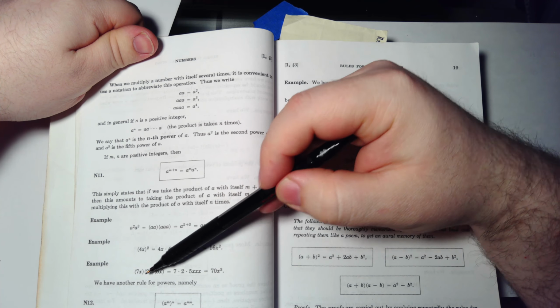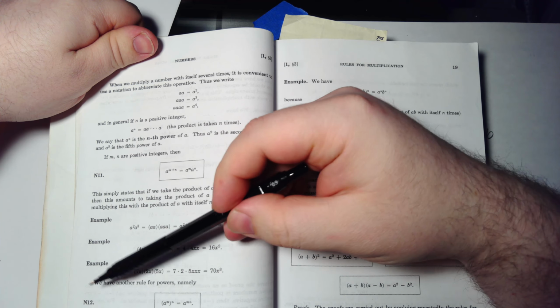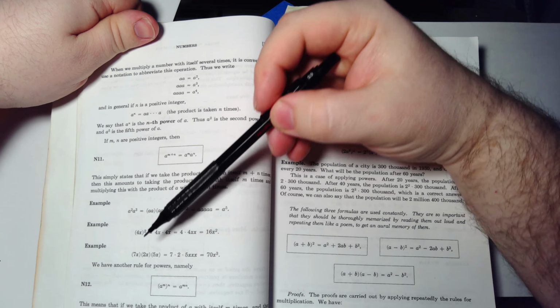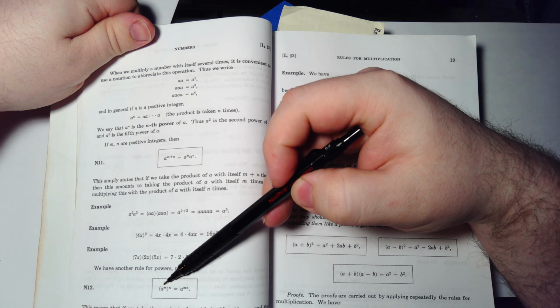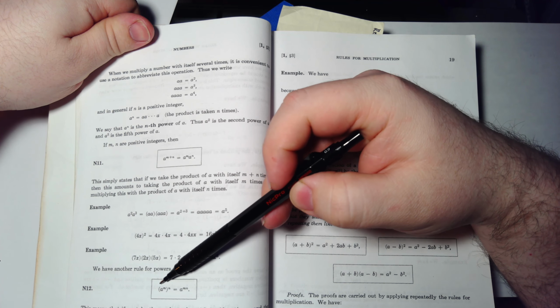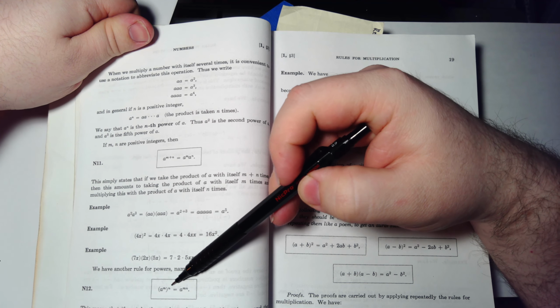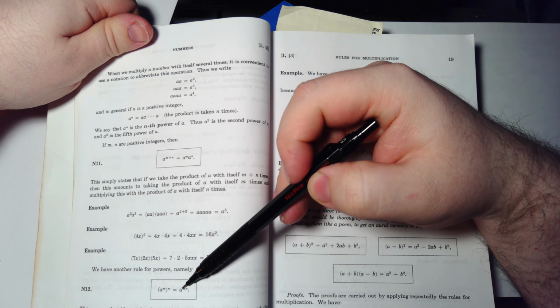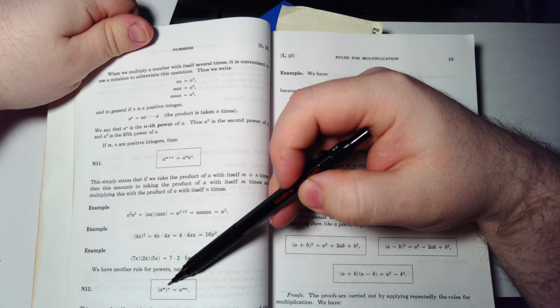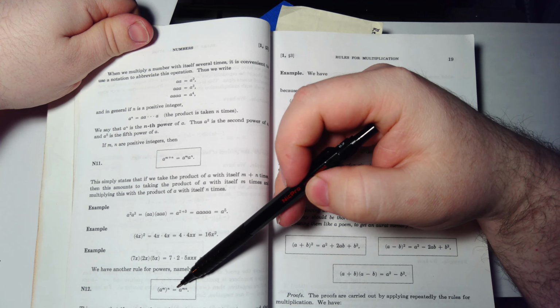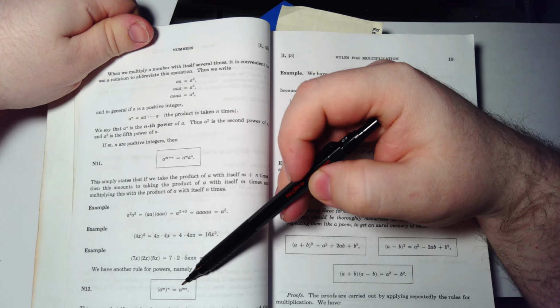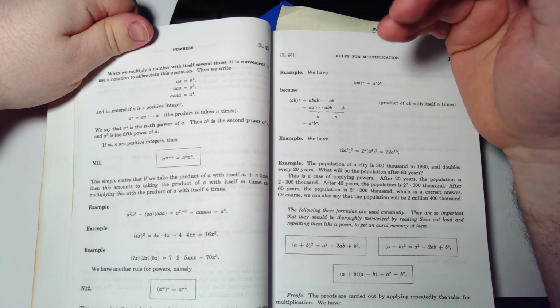We have another rule for powers, namely rule 12, where taking a to the m power and raising it to the n power is equal to raising a to the product of m times n.